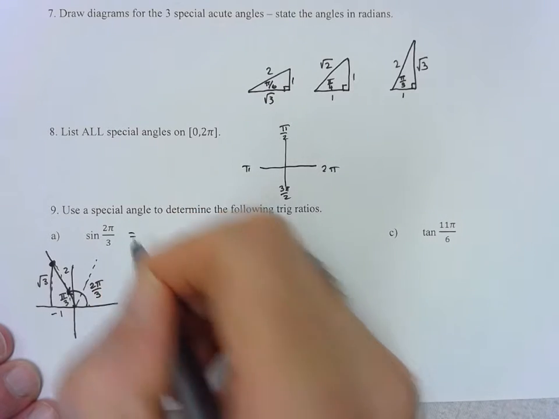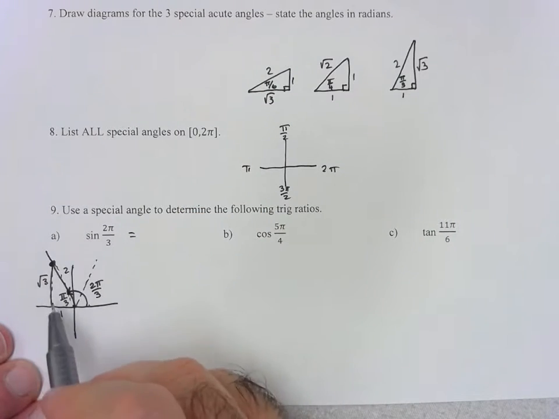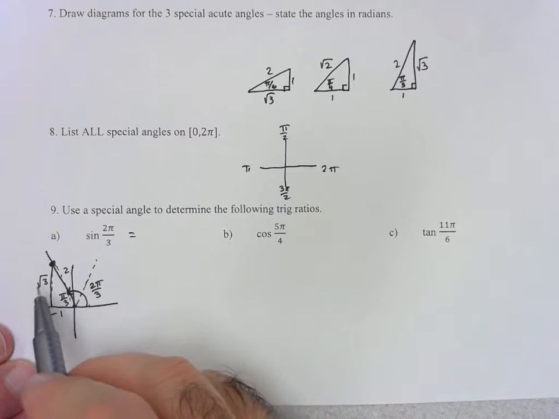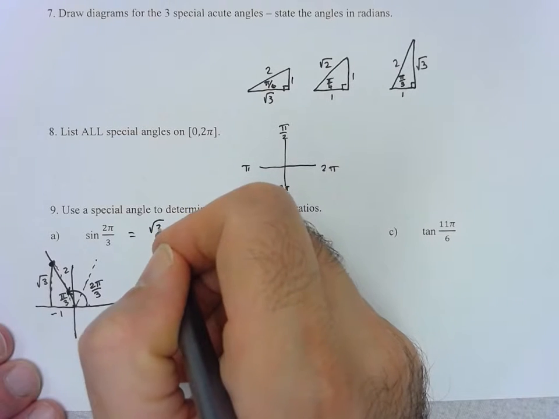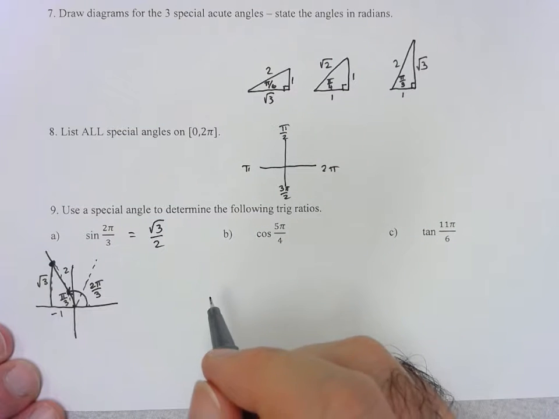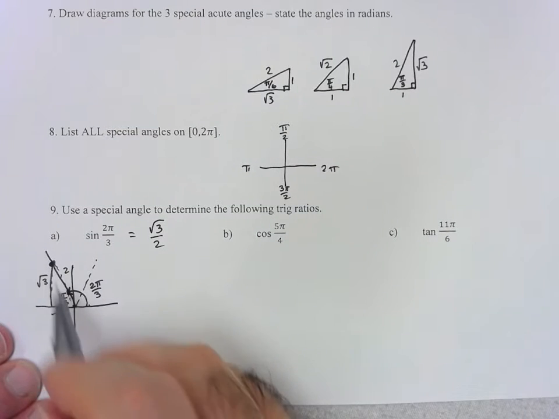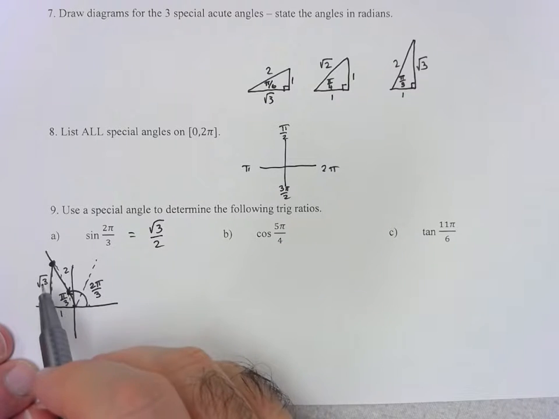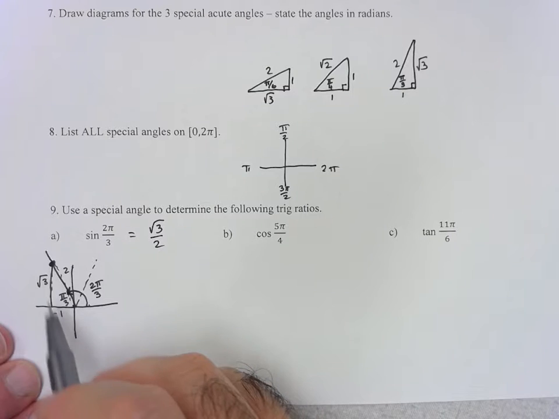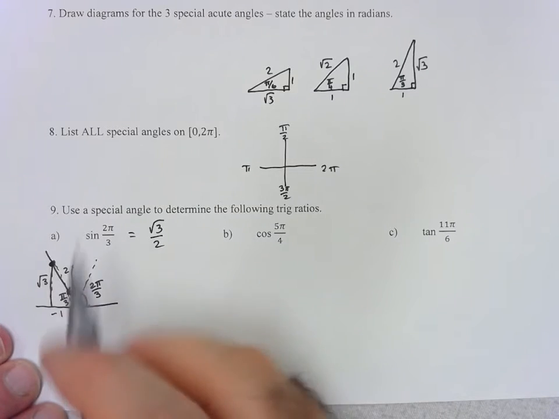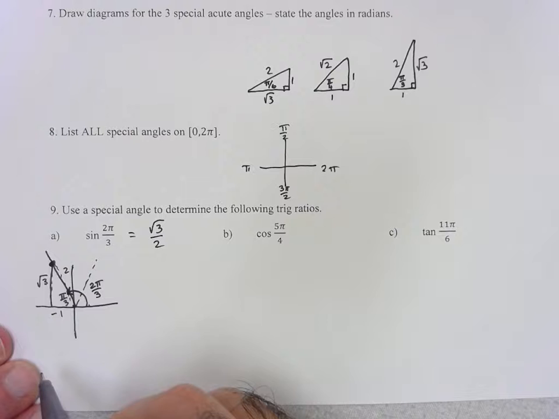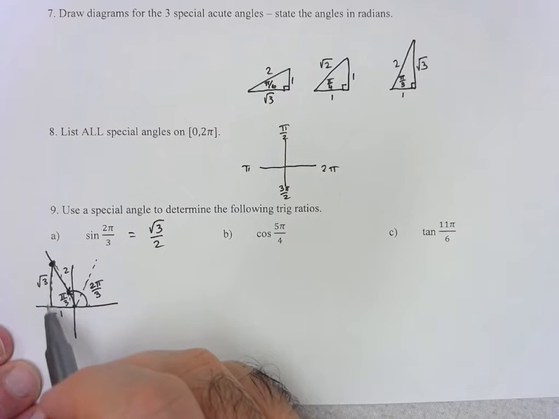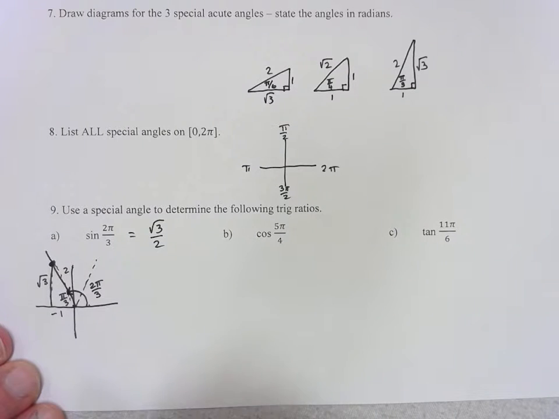So in this case, because it's sine, it's going to be root 3 over 2, the opposite over hypotenuse. Okay? Whereas if I was looking for cosine, adjacent over hypotenuse, negative 1 over 2. Or if I was looking for the tangent, it would just be y over x, or opposite over adjacent, root 3 over negative 1. Okay, so once I establish which special triangle I'm working with, and I establish the signs of the x and y values, I can just read the answer off.